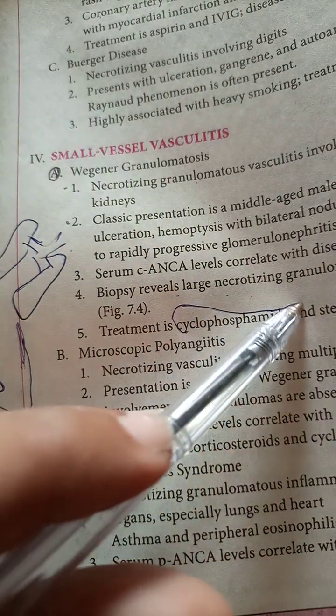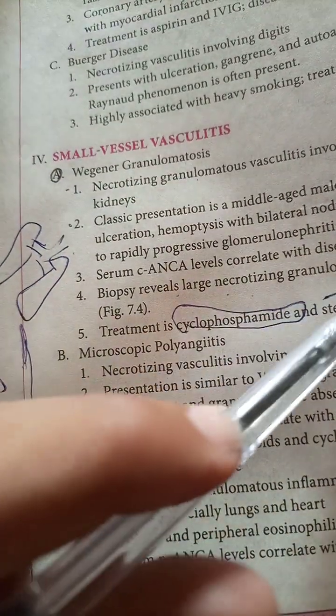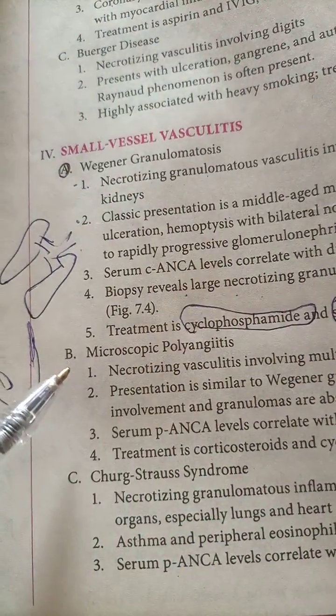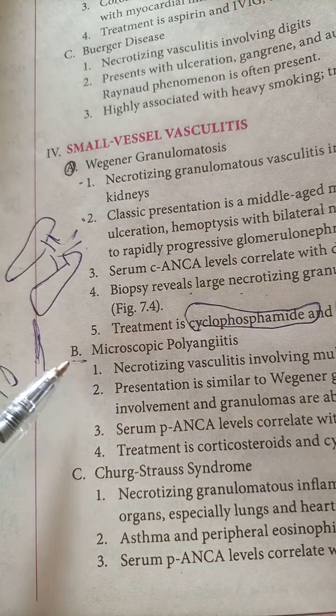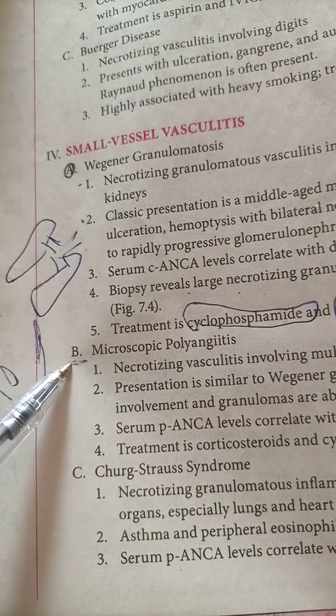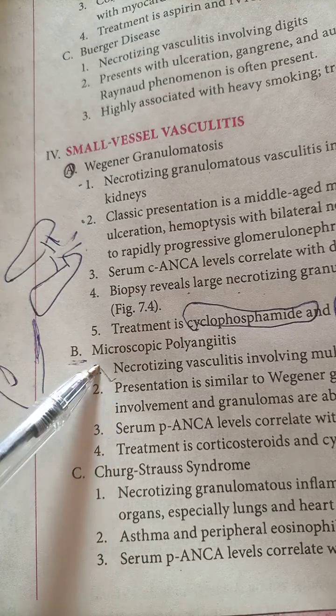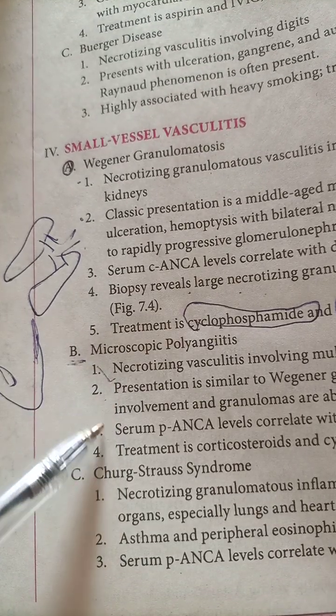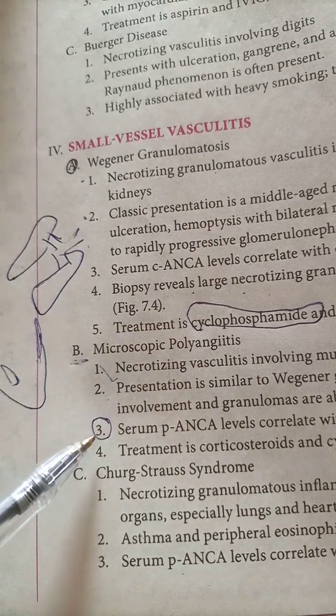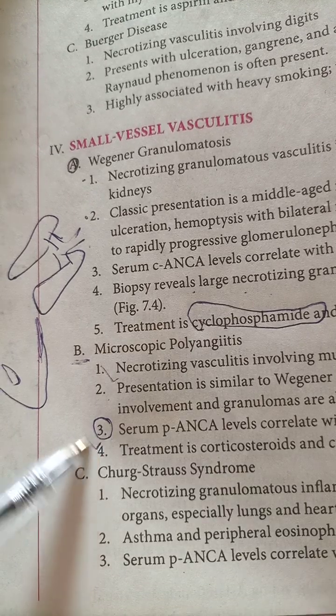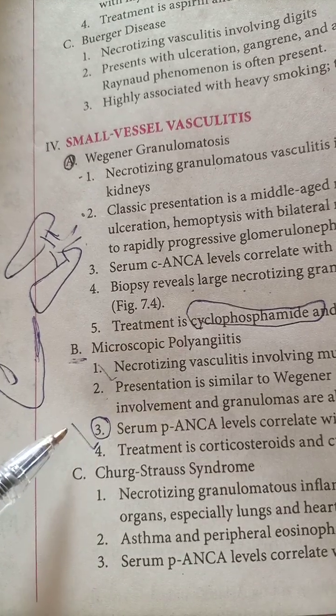Treatment is cyclophosphamide. Steroids are common. And microscopic polyangiitis is also a small vessel vasculitis in which multiple organs are involved, like the lungs and kidneys, with serum P-ANCA positive, and the treatment is corticosteroid with cyclophosphamide.